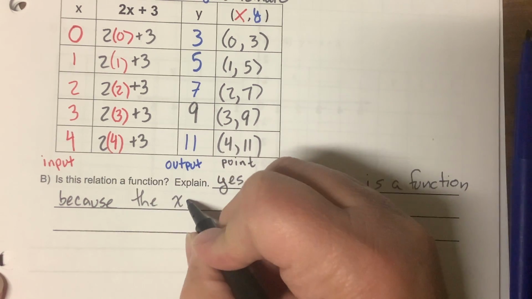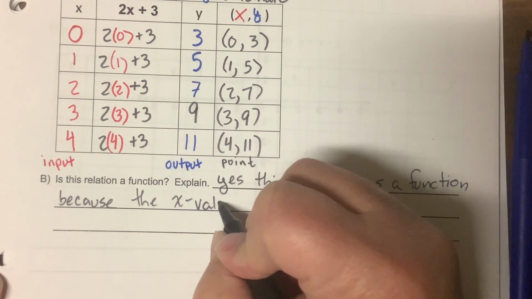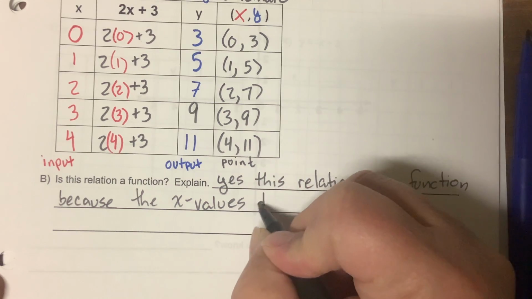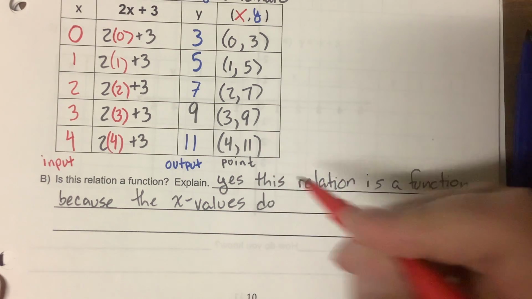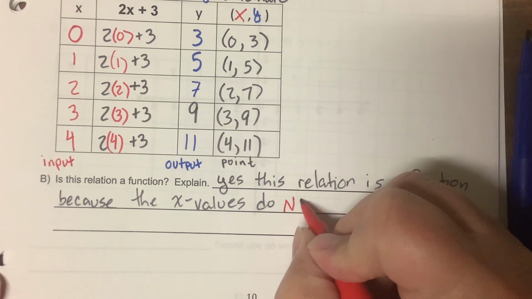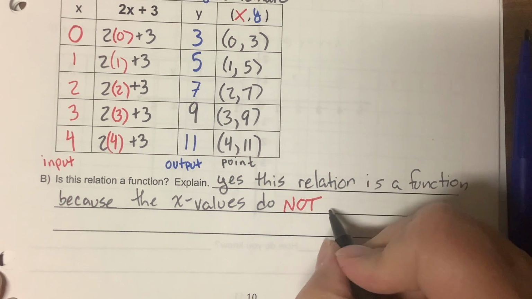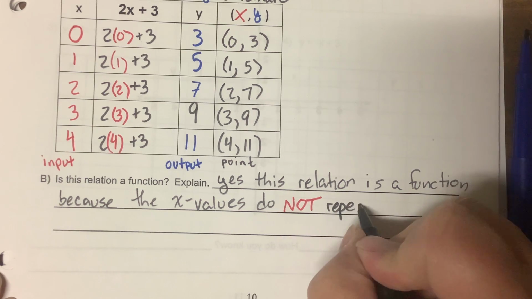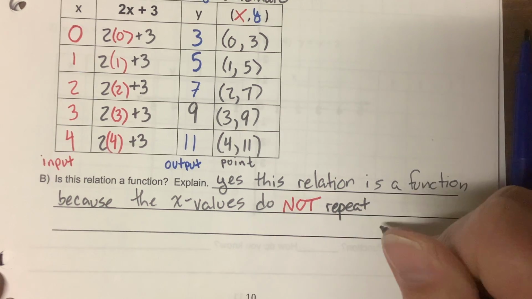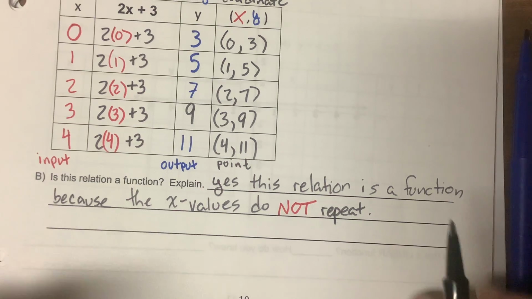Haha, tricked you. And it's really important that they do not repeat when it is a function. I gave myself way too much room to write that.